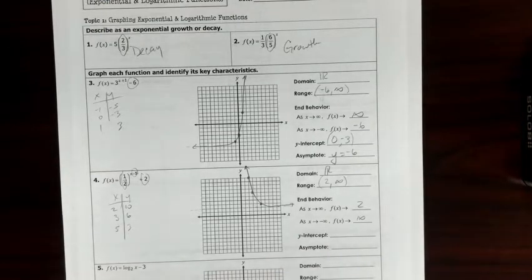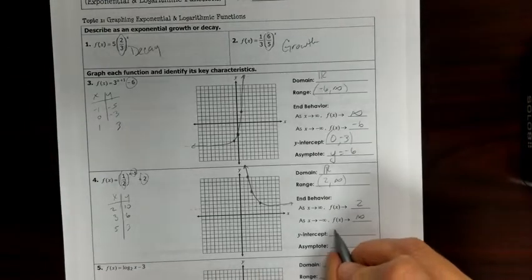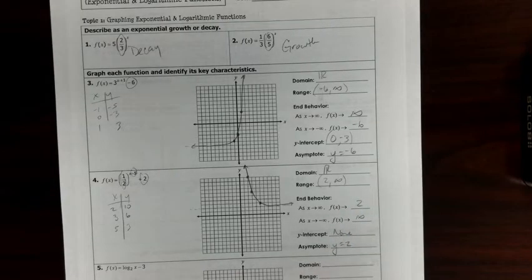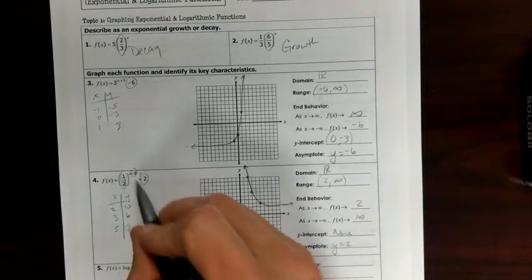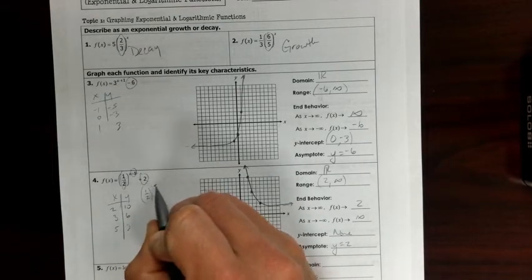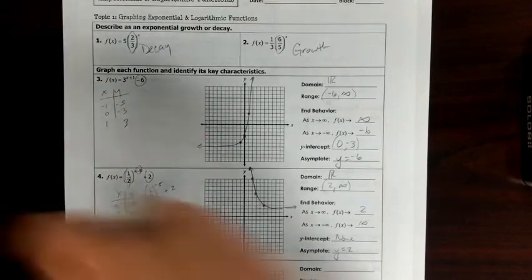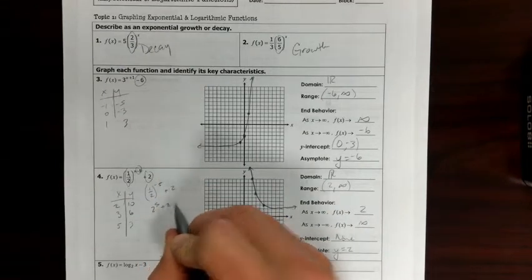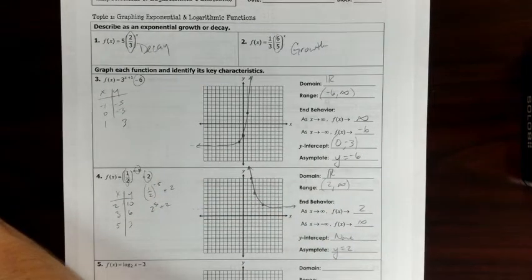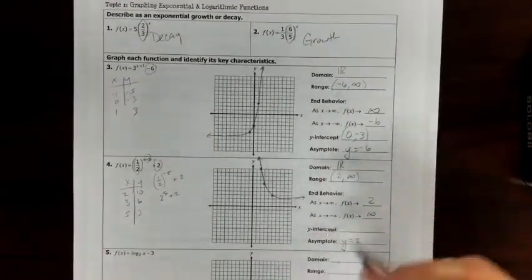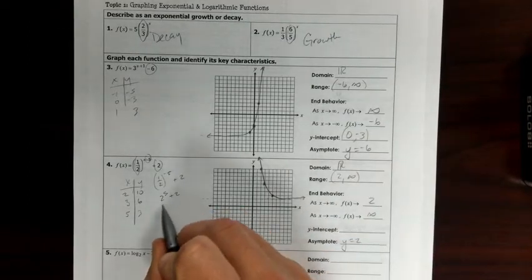The y-intercept, we don't have a y-intercept. So we would say none. The asymptote, y equals 2. Sorry, we do have a y-intercept. Excuse me, if I plug in 0 here, I've got 1/2 raised to the -5 plus 2. So 2 raised to the 5th plus 2. We just don't have it on the graph. So the point would be at 0. This is 2 to the 5th, so that would be 32, plus 2.